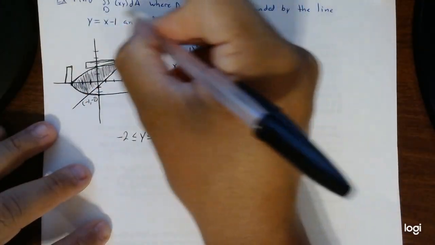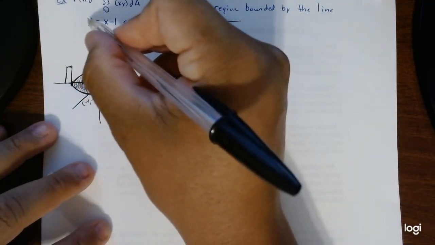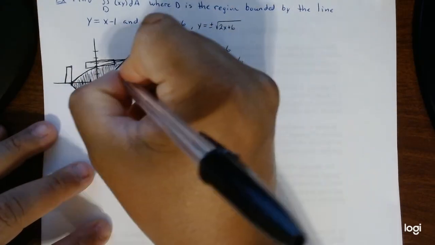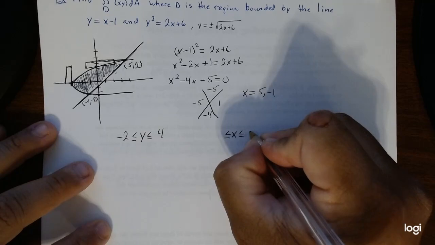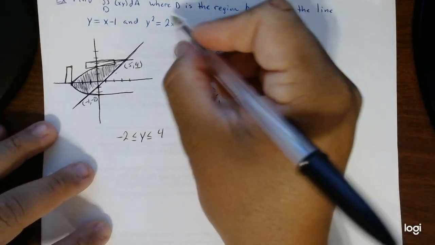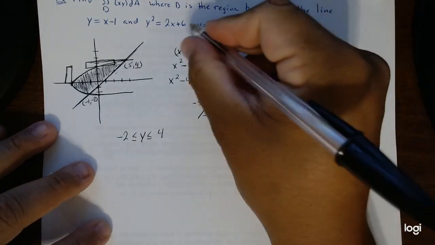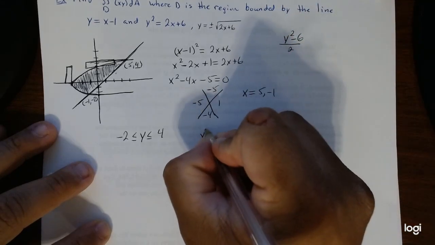And therefore, x is going to be bounded between the functions. So that means we're just going to solve for x in each individual case. So it'll be y plus 1 equals x, which is this one right here. And since we always do right minus left, this is going to be the very top. And this one, when we solve for x, is going to be the very bottom. And that's simply subtracting the 6 and then dividing by 2.